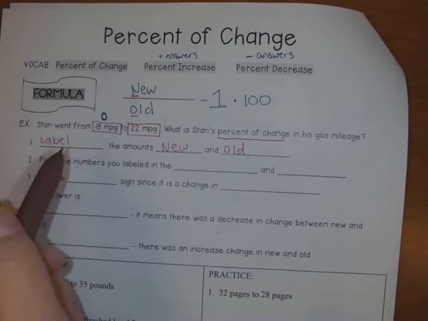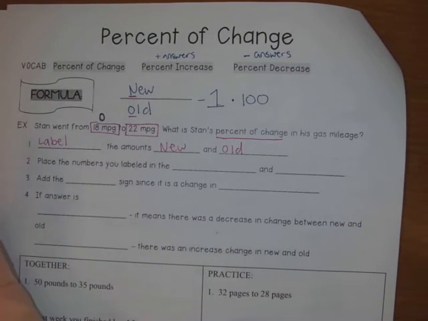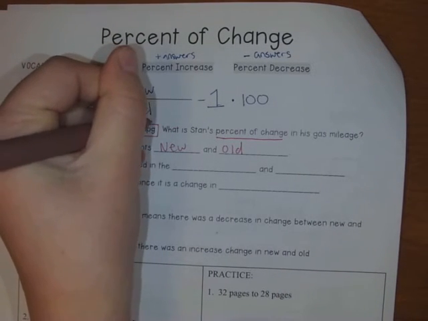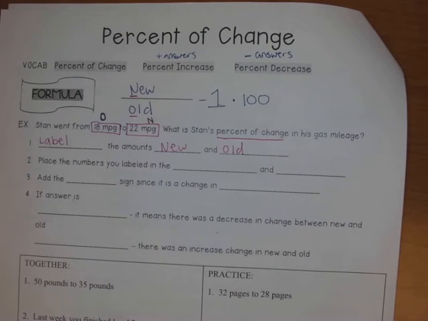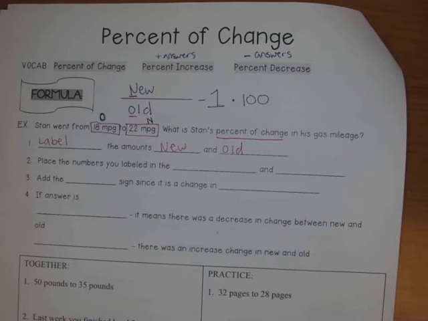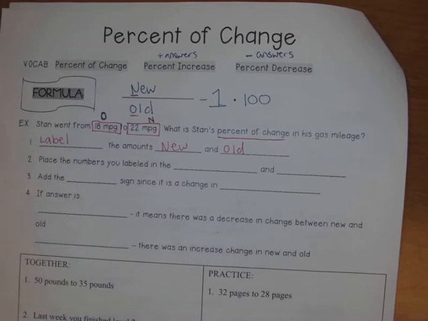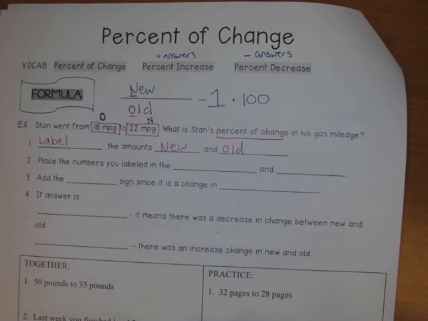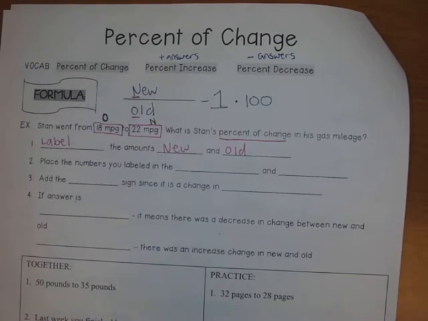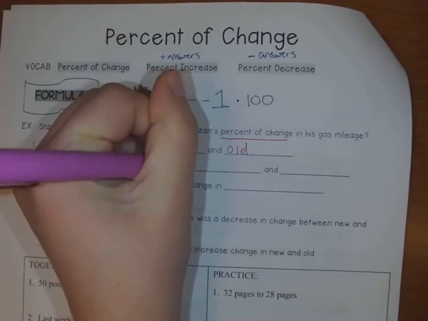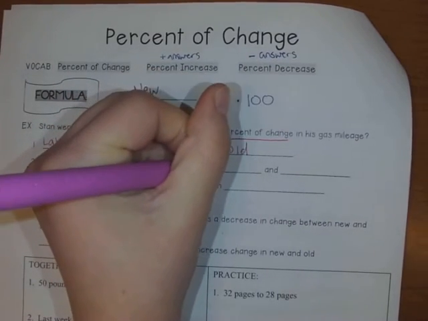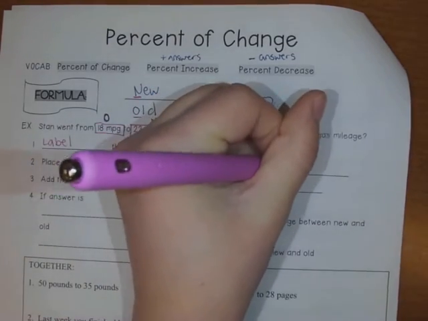And if they went to 22 miles per gallon, that means their new one is 22 miles per gallon. So now we've labeled the old and the new. Step number 2 is to place the numbers you labeled in the formula, and then to solve it.